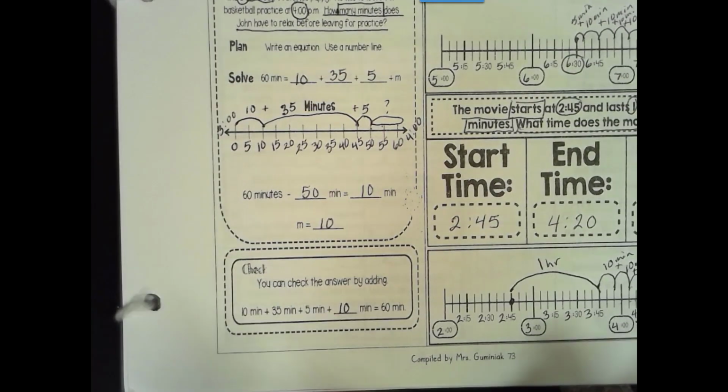All right, so next we're going to go on to part 2 in our 3-column notes, and we're going to do more with using diagrams and measurement scales to help us solve word problems.